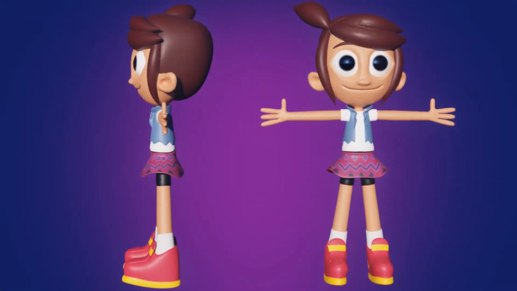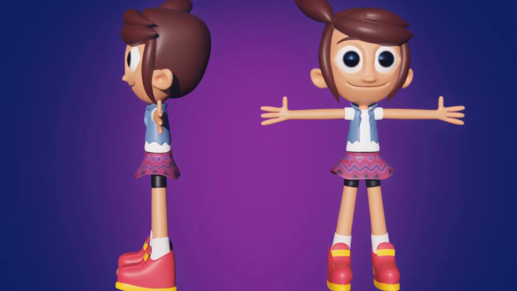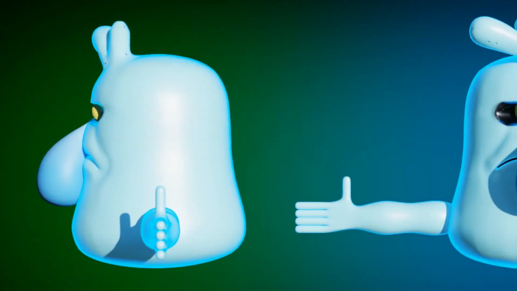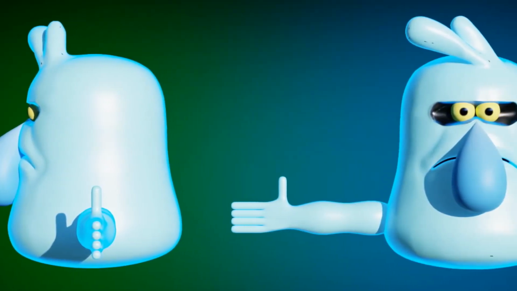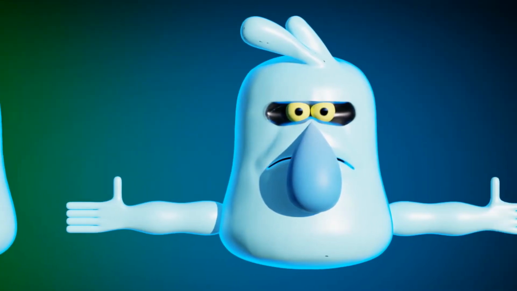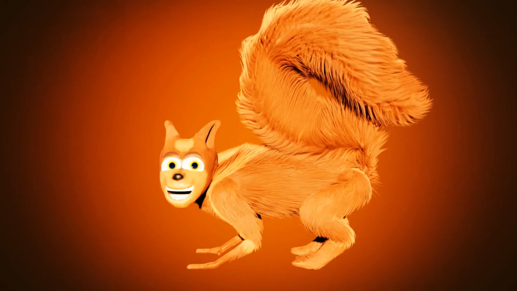Now, you will still need to use sculpt mode to give your character a face, but still with Skin Modifier you can make a perfect base for your sculpt. So, let me introduce you to this amazing new tool, and without further ado, let's get started.